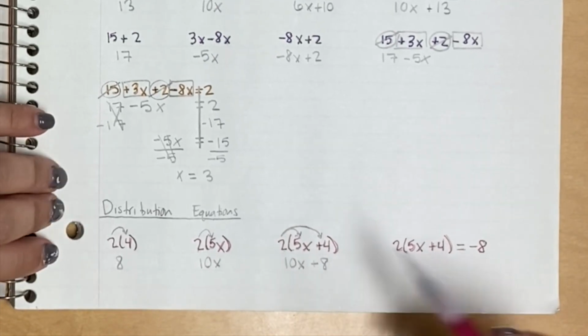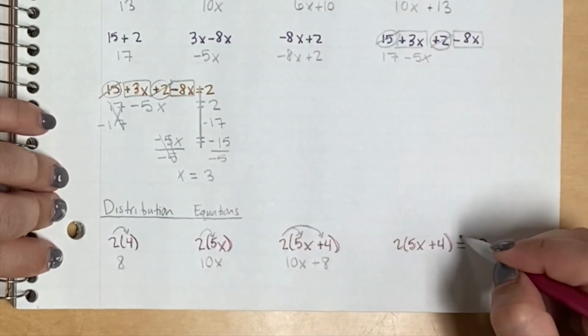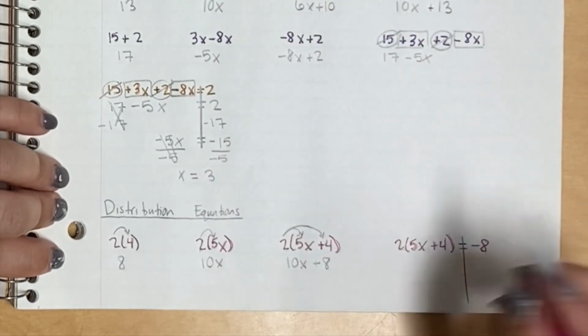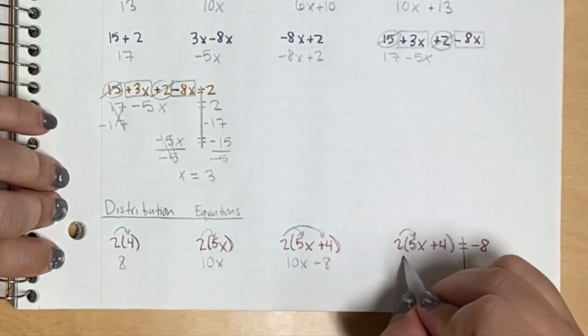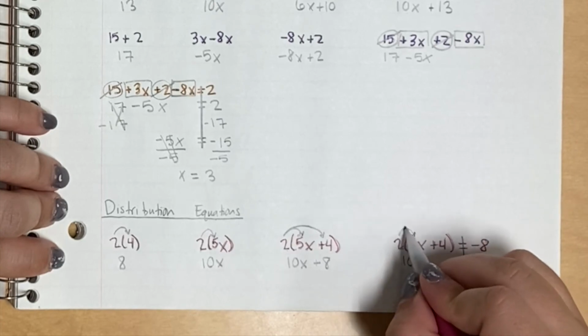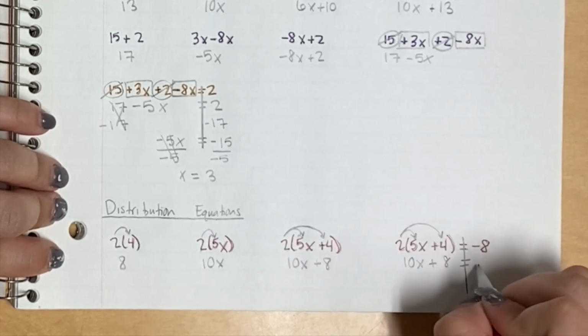The last example is an equation. So very similar to the ones we did above, we need to split our equation at the equal sign. On the left side, I can do some simplification. I can see that there's a 2 outside a parenthesis, which means I can distribute and multiply. 2 times 5x is 10x, 2 times 4 is a positive 8, and that negative 8 on the other side I didn't touch, so I drop it down.